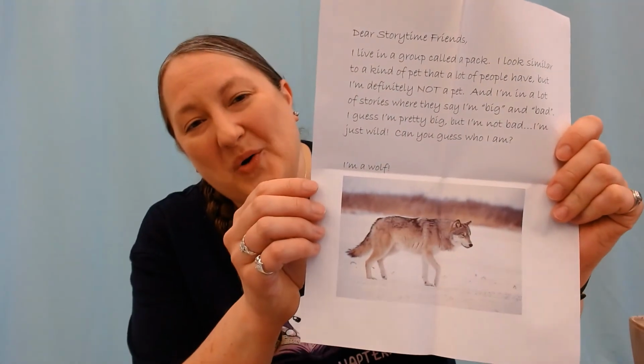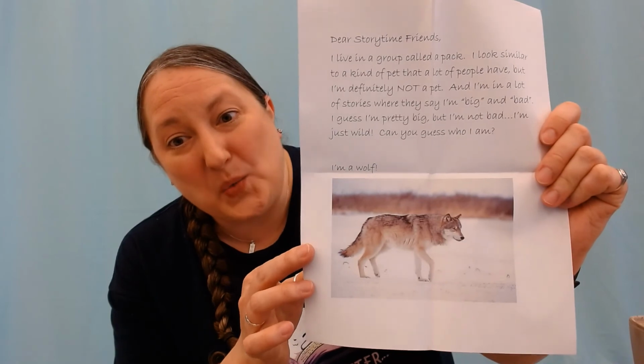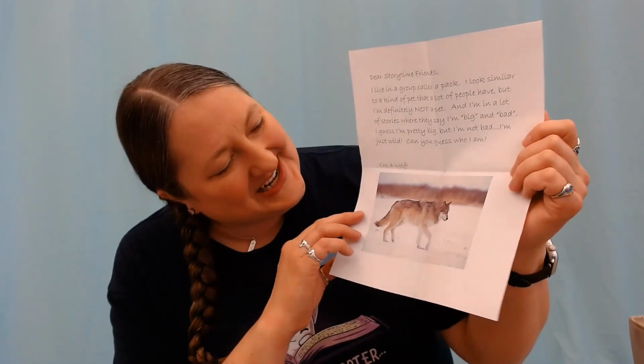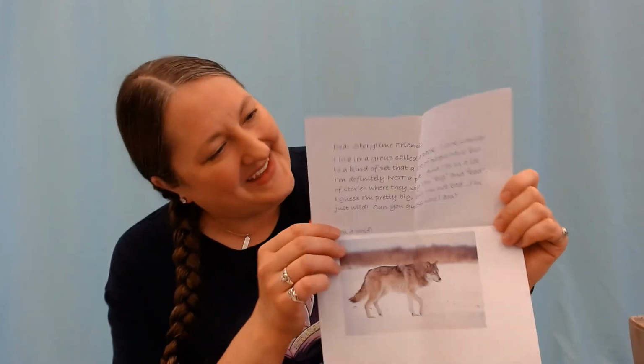So this animal lives in a group called a pack. Kind of looks like a pet that a lot of people have. And is in some stories as big, bad, wolf. Big bad wolf. Our letter today is from a wolf. So friends, I bet there are some things that you can tell me about wolves. What can you tell me about wolves?